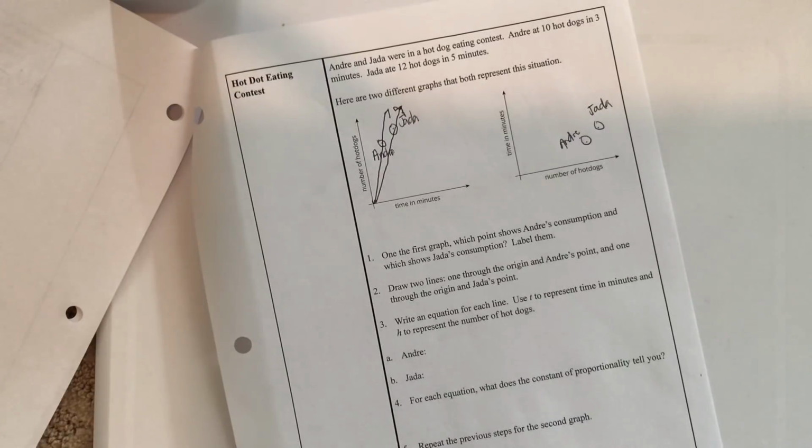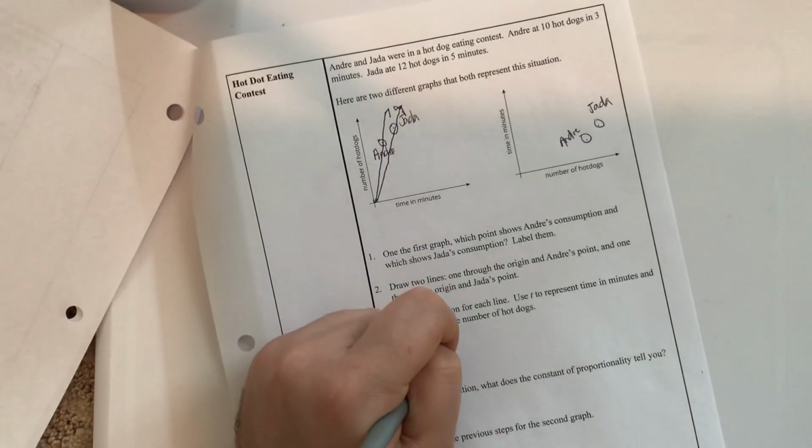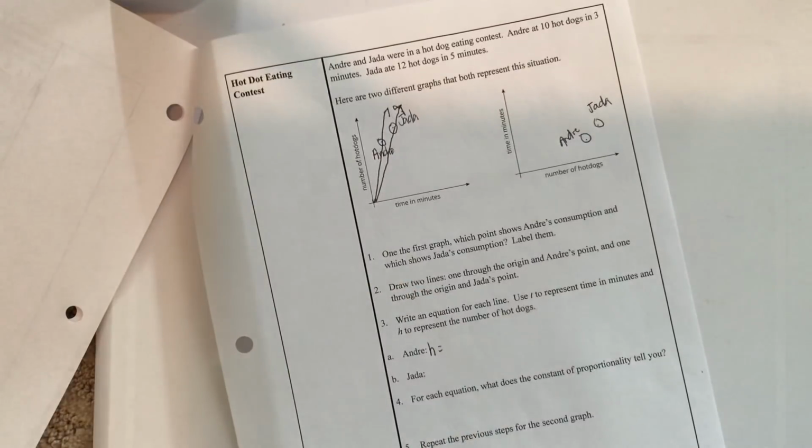Write an equation for each line. Use T to represent time in minutes and H to represent the number of hot dogs. So remember, in this instance, hot dogs are my dependent variable. So for Andre, hot dog equals. Now, using my information up there, because you're not given the graph, remember that if hot dogs are dependent, you take y divided by x.